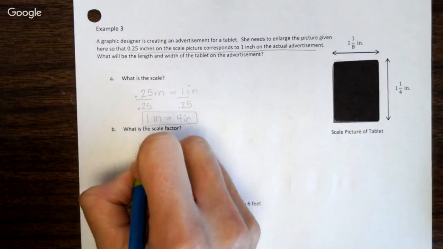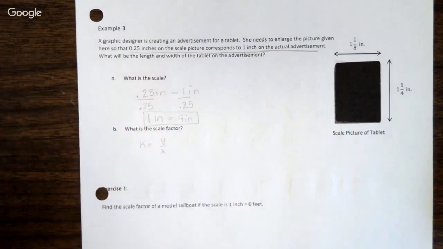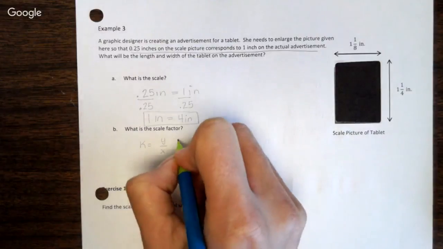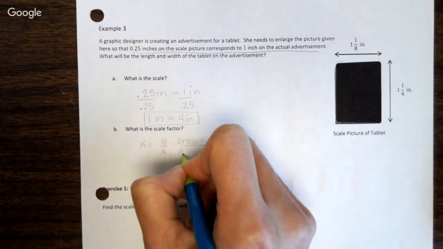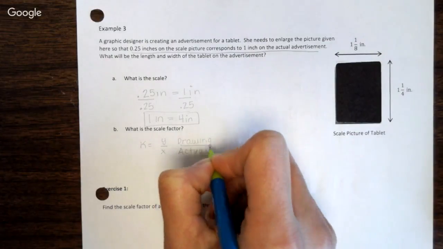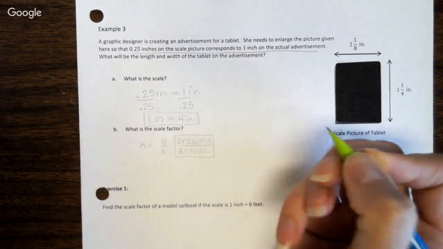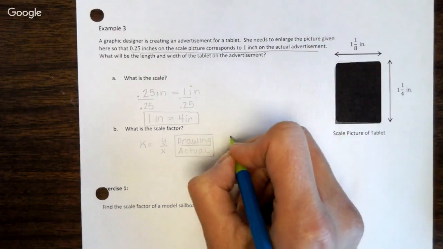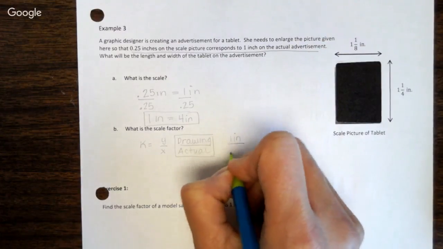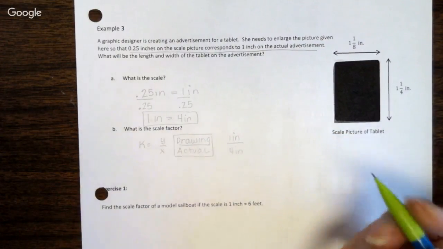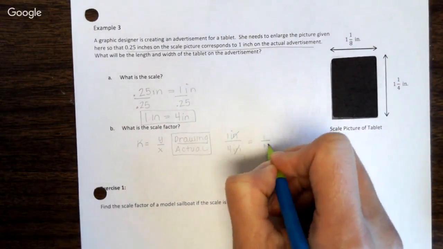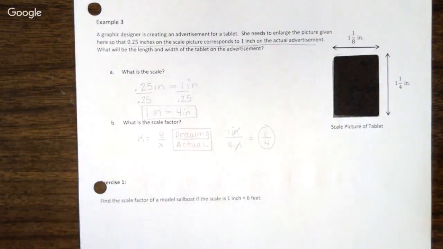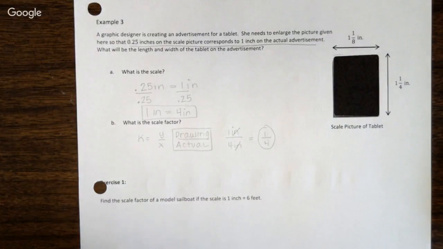So let's find our scale factor. Remember, that's the unit rate, K equals y over x. My y is my drawing. Yes, I have to write this every single time. My x is my actual. So in the drawing, it's 1 inch. The actual is 4 inches. This is in the same units, so we can cancel those out. So that means that our scale factor is 1/4, which means the drawing will be 1/4 of the size of the actual tablet.